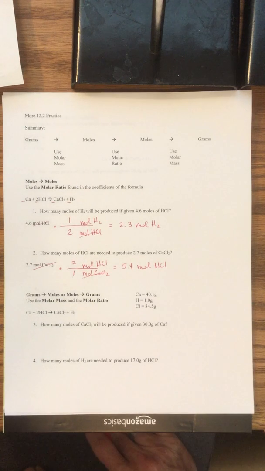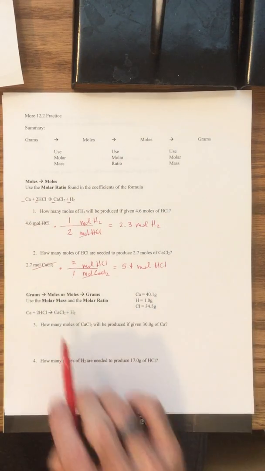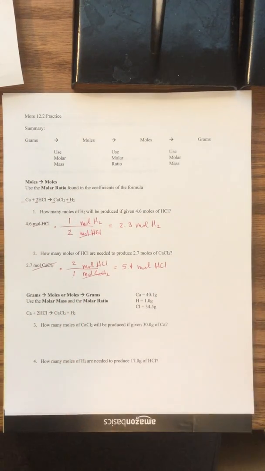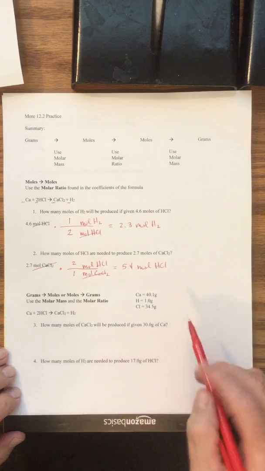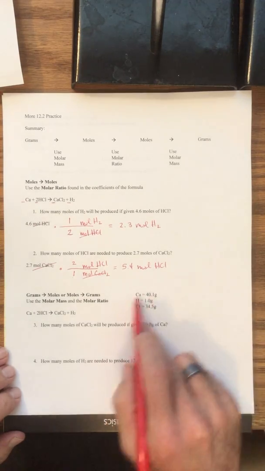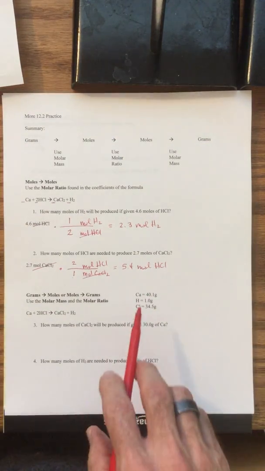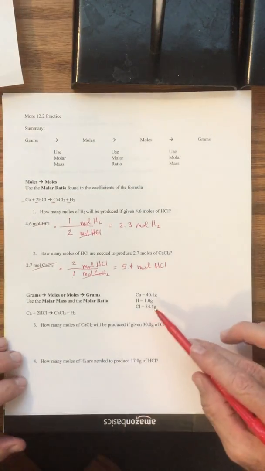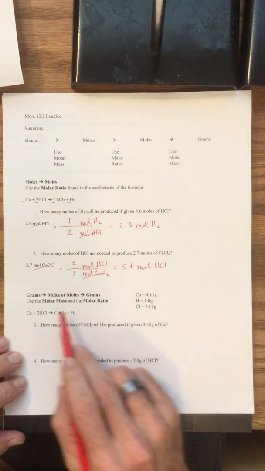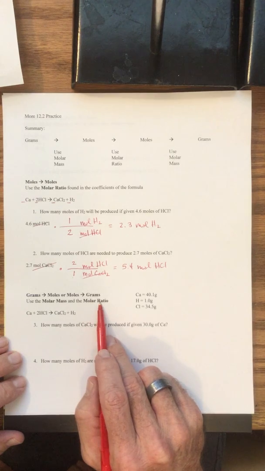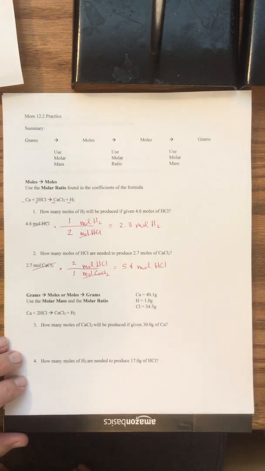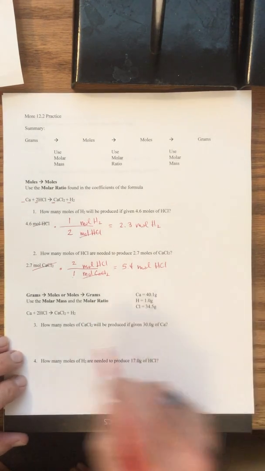So that's a one-step problem, going from moles of reactant to moles of product, or moles of product to moles of reactant. So the next one is going to be going grams to moles or moles to grams. So notice how I've also given you some atomic weights right here so that you can do some calculations, because in this we're going to have to be using the molar mass and the molar ratio as well. So let's go ahead and we're going to start.